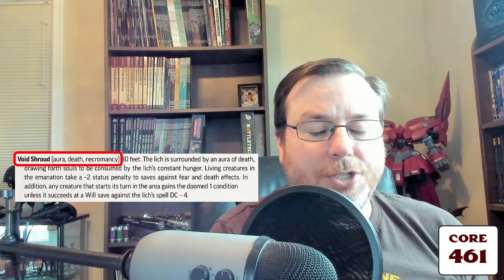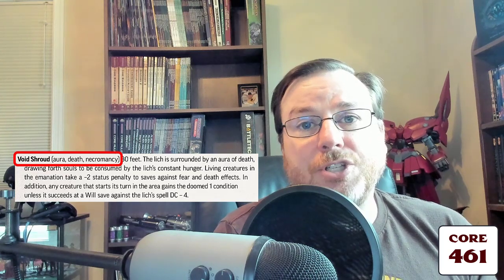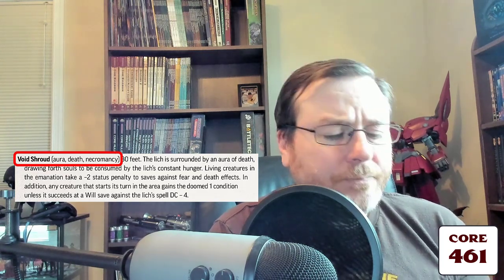So this raises the question: if the death trait says that when an effect reduces you to 0 hit points you instantly die, and this aura has the death trait, does that mean that if I'm standing within that 30-foot aura and I get reduced to 0 hit points, I instantly die?